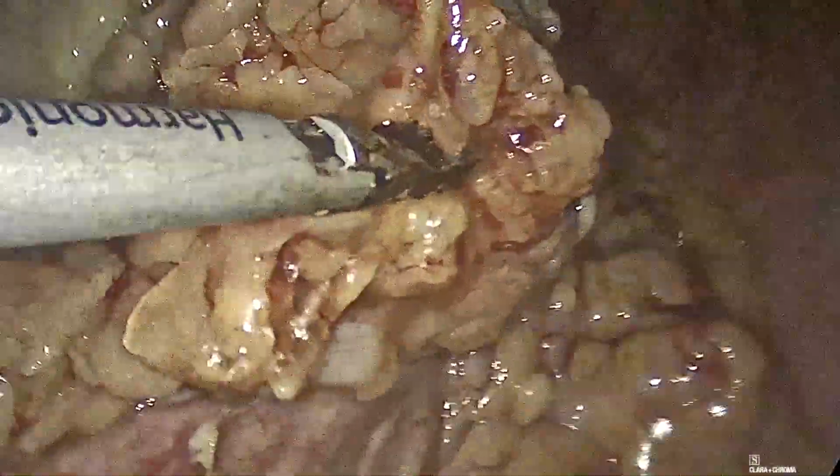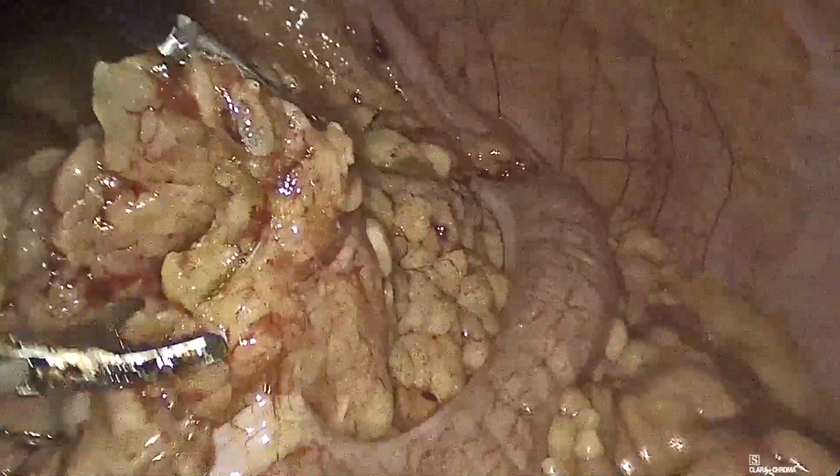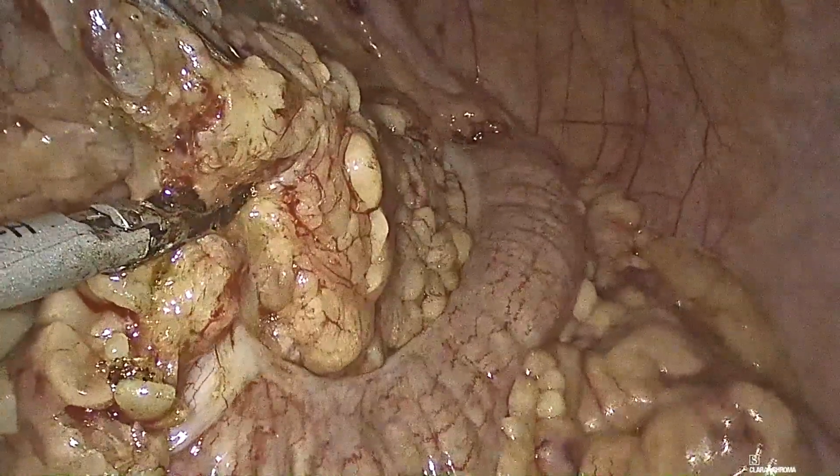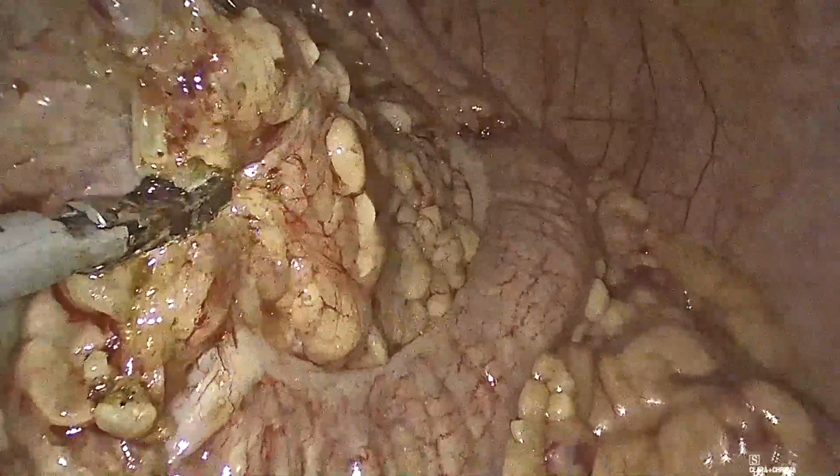Supracolic mobilization was initiated by mobilizing the transverse colon. Therefore, contribution of these three approaches was directed to mobilize the splenic flexure and thus completing the left hemicolon mobilization.